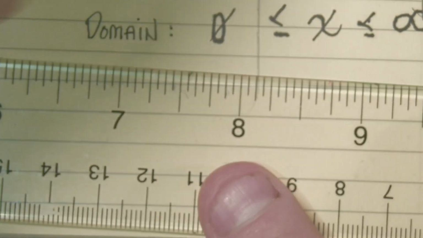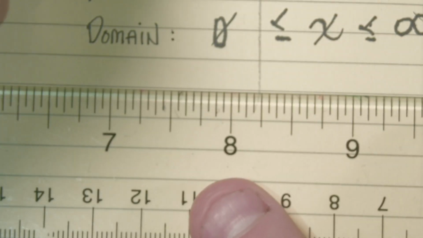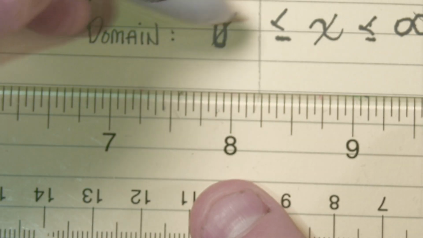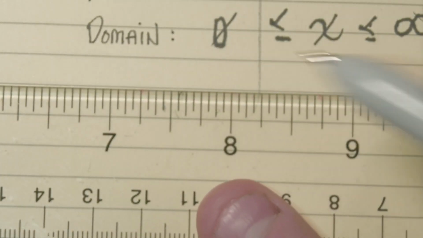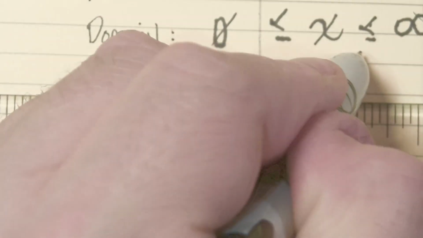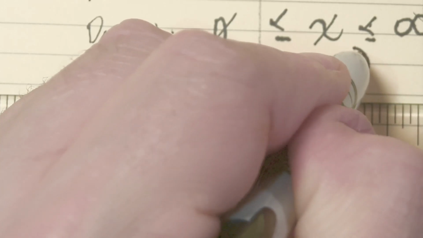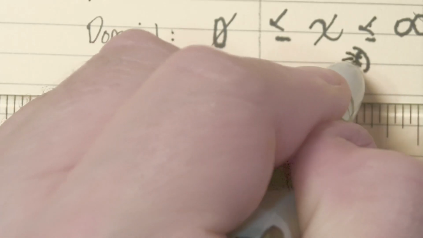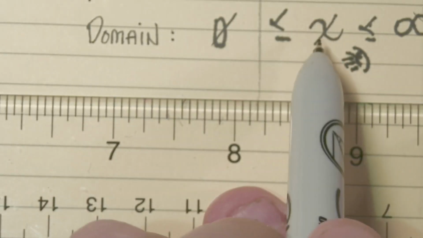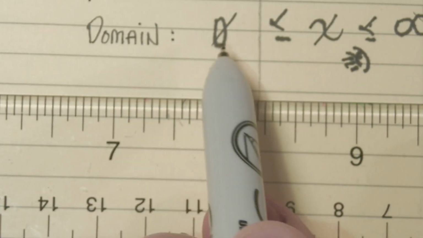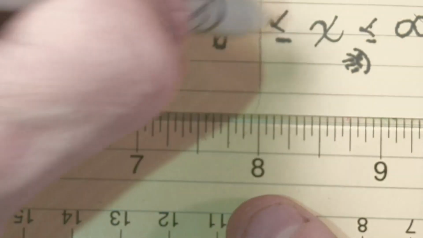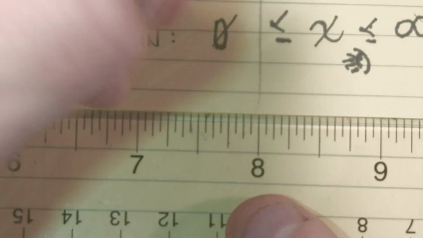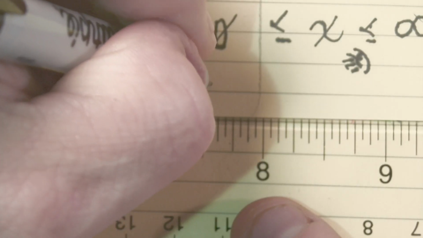You could also write it using set notation, where x is, look, read x from this way, like your eyeball is over here looking this way. X is greater than or equal to 0. So you have a compound inequality here, so you can write greater than or equal to 0.